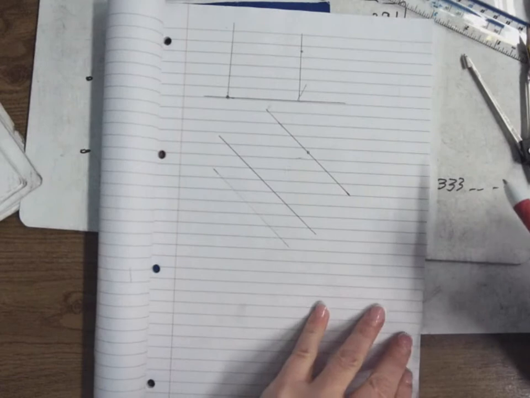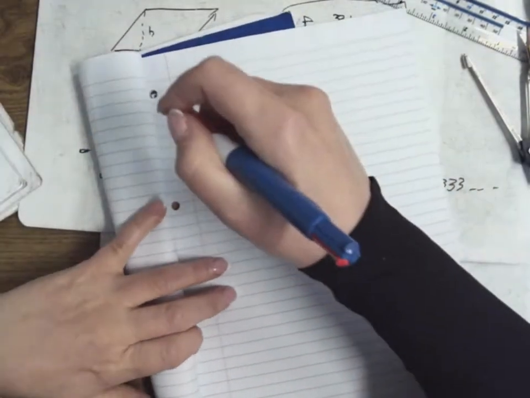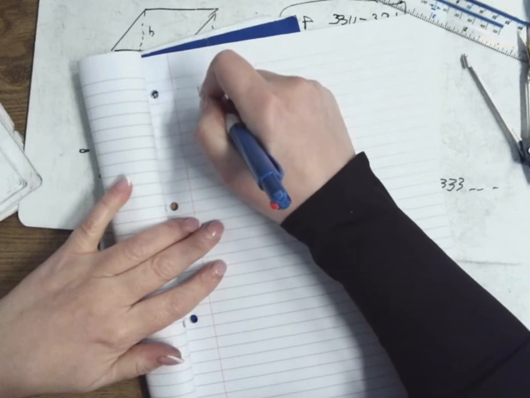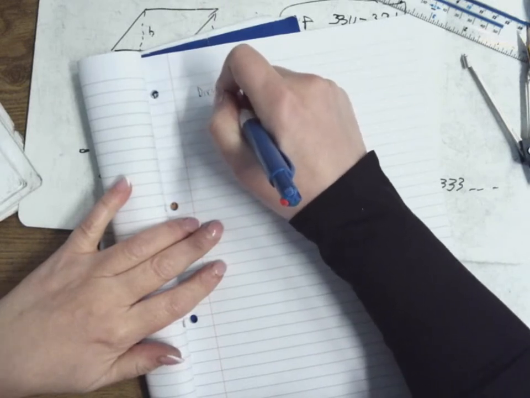Now, the reason we need to do all this is because we need to trisect a line segment. So you need to divide a line segment into 3 equal parts.